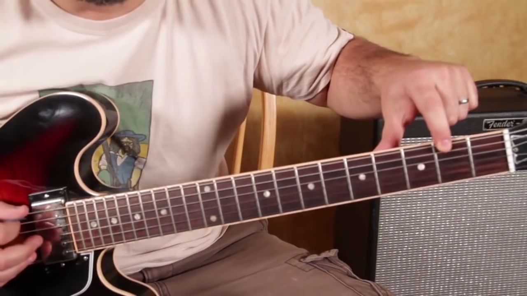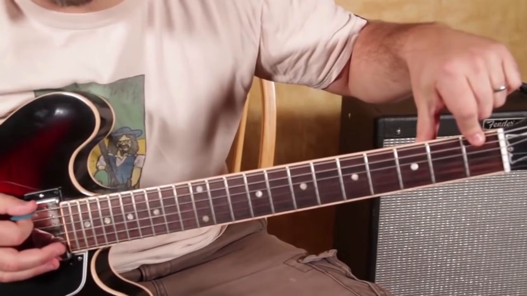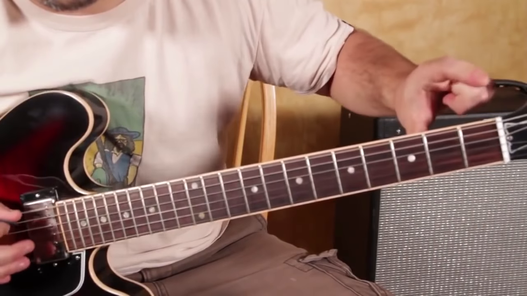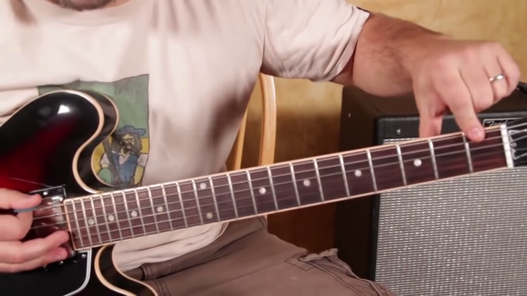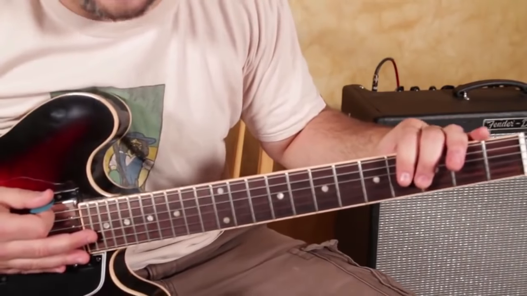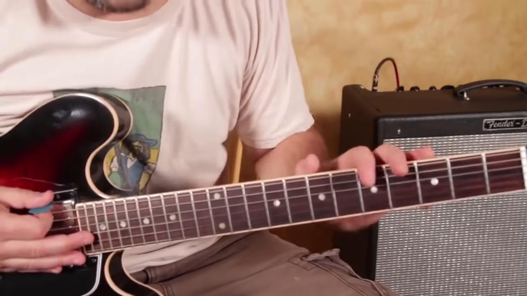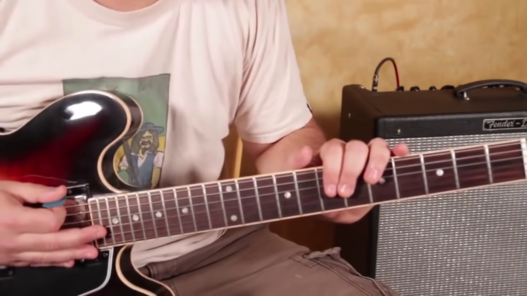You actually can't go a whole step down from the first fret because the lowest note is only a half step lower. Okay? So we've got Eddie ate dynamite, goodbye Eddie, and then we've got these things called half steps and whole steps.